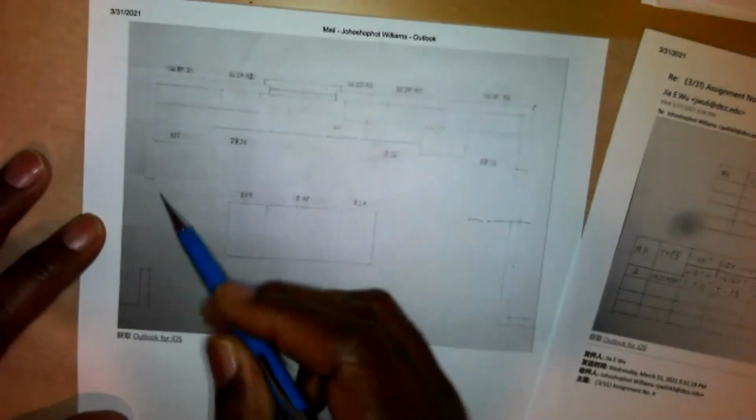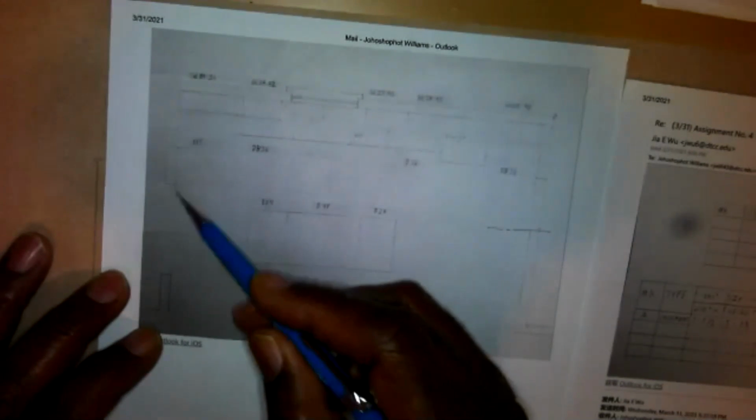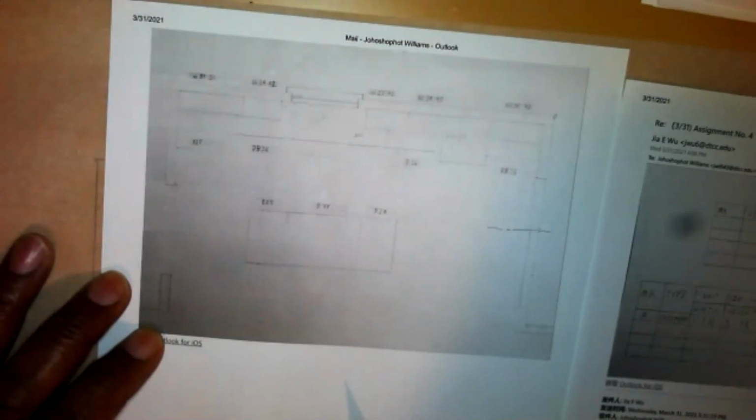What is the width of your sliding door here? I think it's 6 feet, isn't it? I didn't hear you so well. Can you say one more time? No problem. What is the width of your door opening here? It's 5 feet.